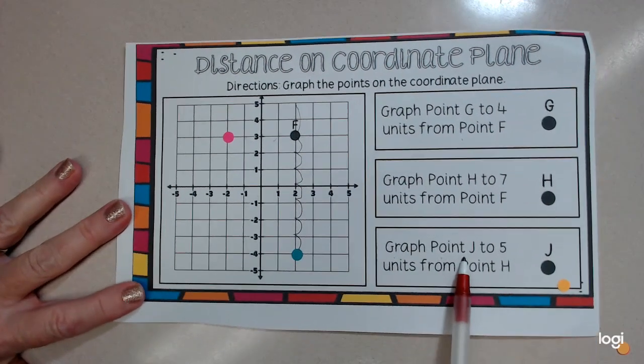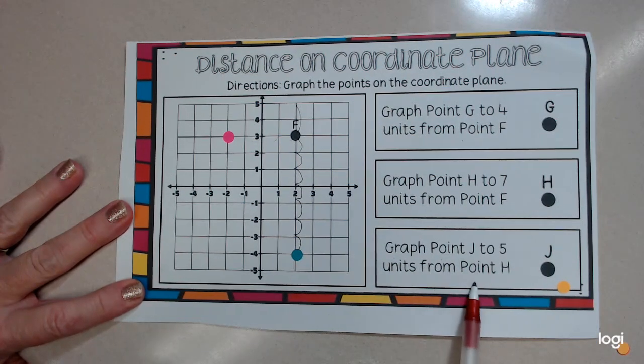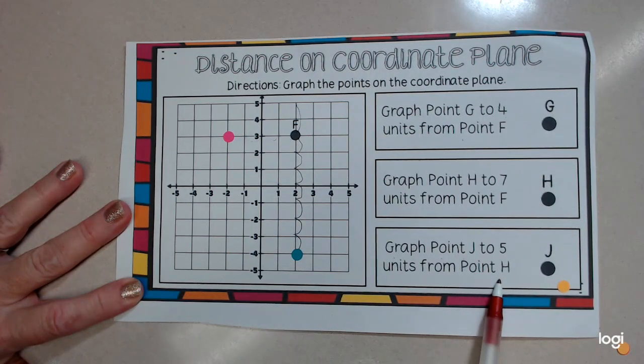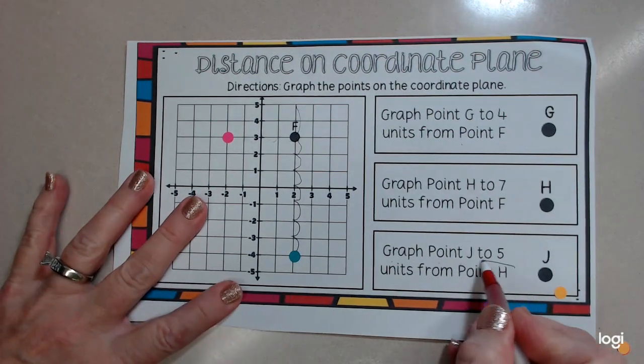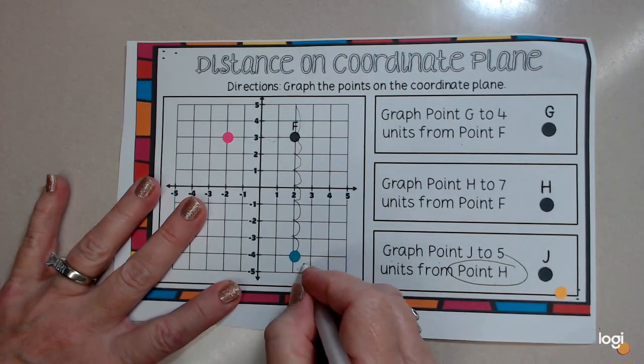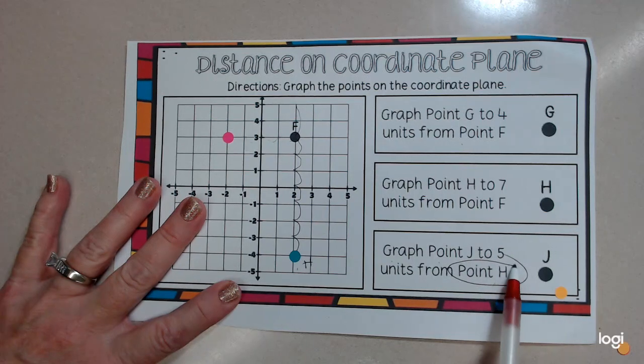Graph point J to 5 units from point H. From point H. Oh, be very careful. I have to start at point H. Well, this was point H, remember? This one's point H. I have to go 5 units.